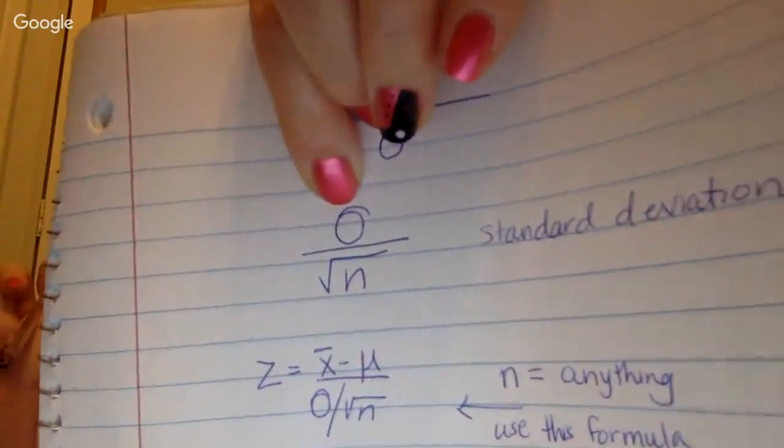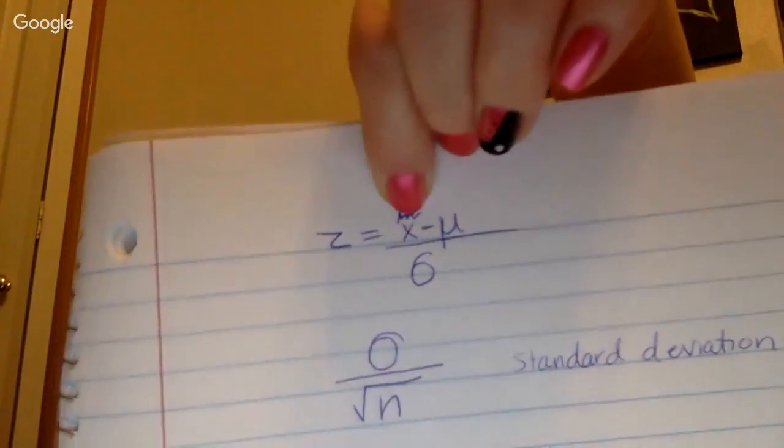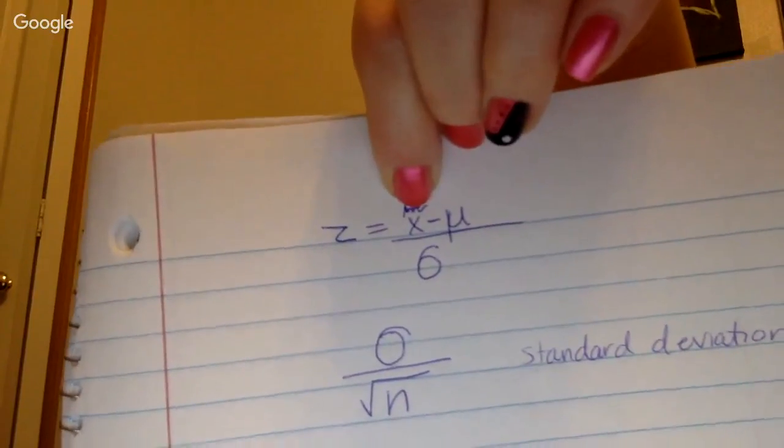Will you remind me, Shanna, which formula you used for which? For the standard deviation, you use this one, right? Yeah. And what are the clue words for the other one? If there's no sample size or no n, in that one it'll specifically ask you what's the z-score.